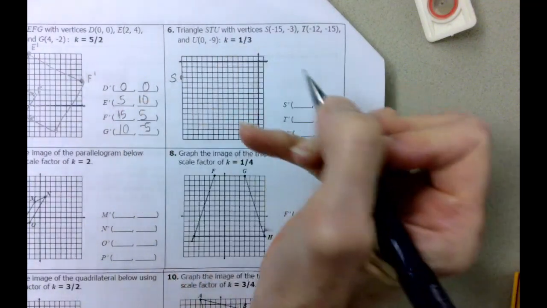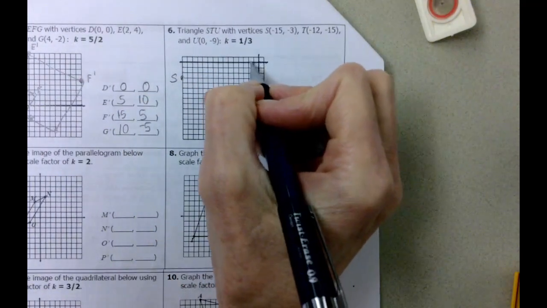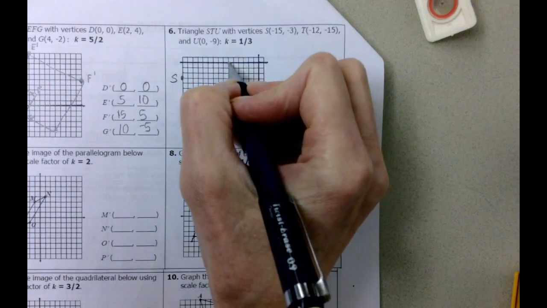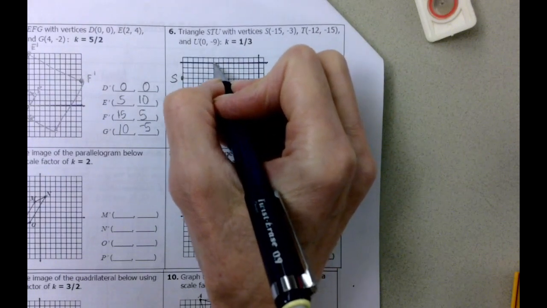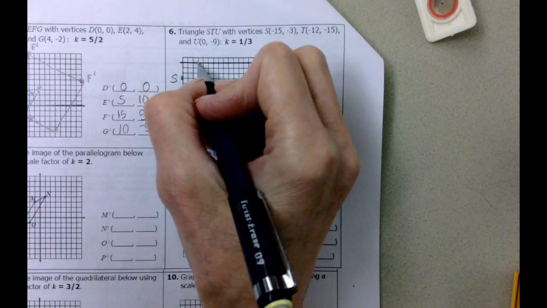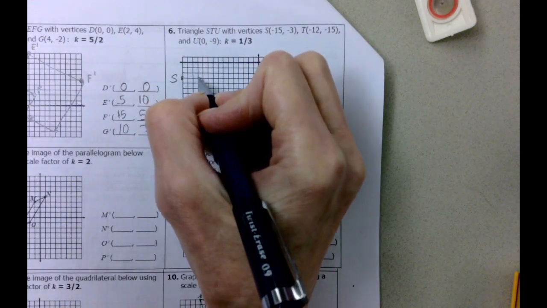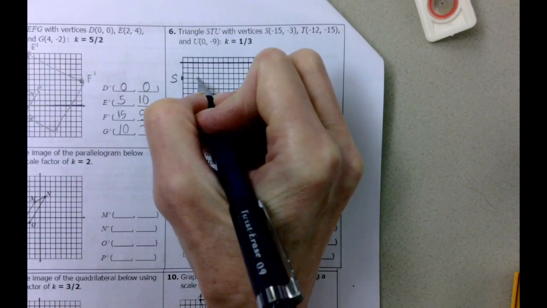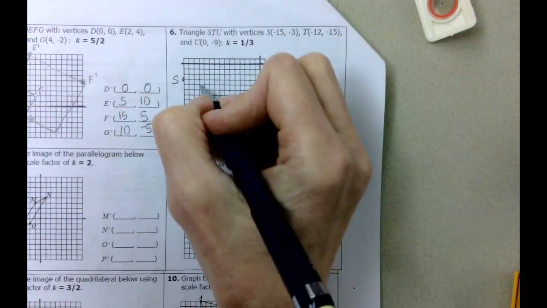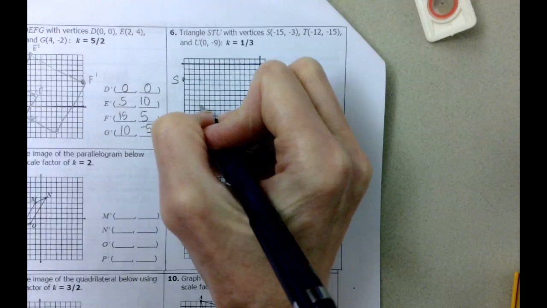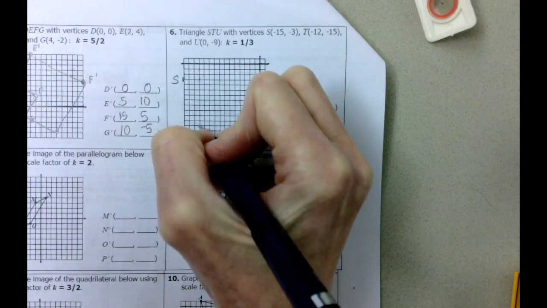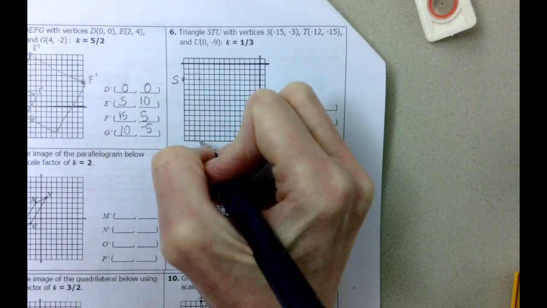Here's our S. Negative 12. Negative 3. Sorry, negative 15. Counting 3, 4, 5, 6, 7, 8, 9, 10, 11, 12, 13, 14, 15. Here's our T.